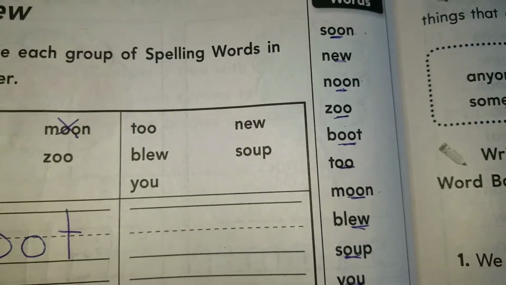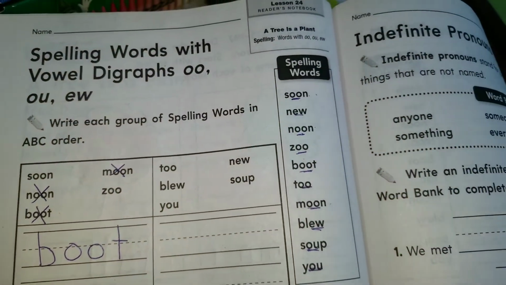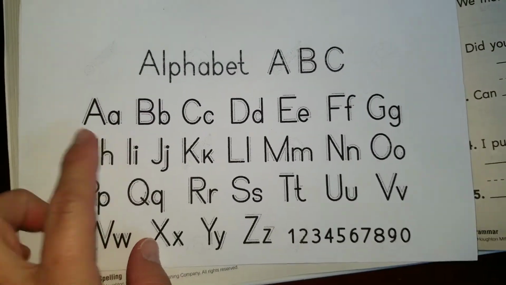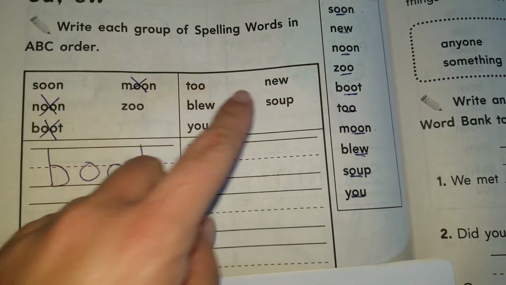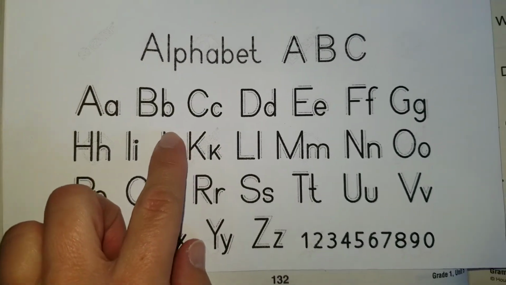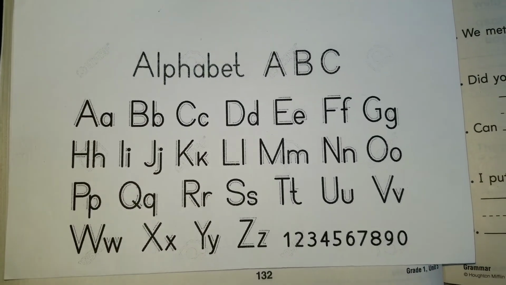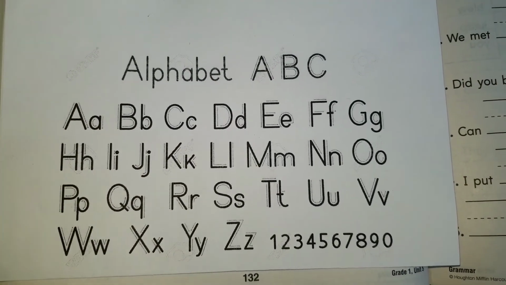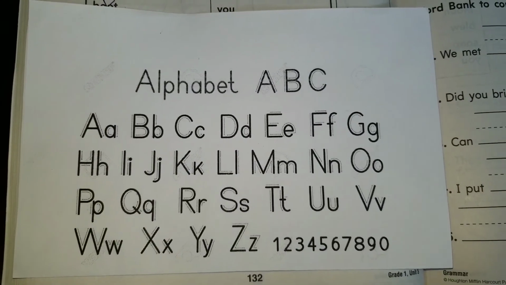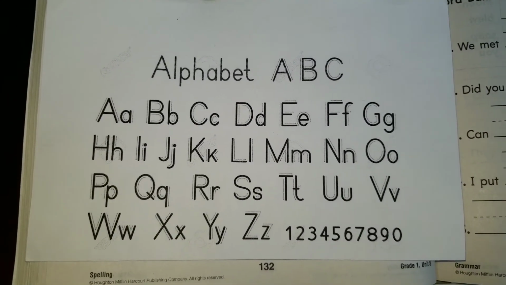There's only 5 words. All right, so do the same thing that we did before. We begin with letter A. Is there anything that begins with letter A? If not, you move on to letter B, and then letter C. Do not forget to cross out the words that you've already used, so you don't have to worry about them anymore. You already wrote them down.